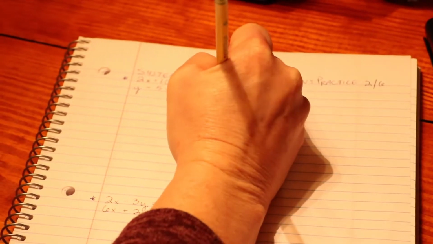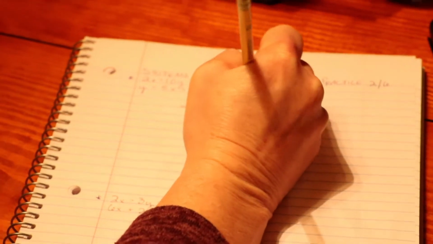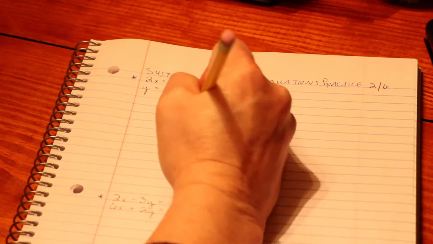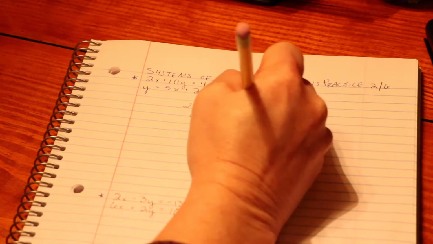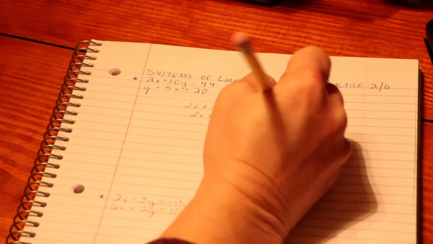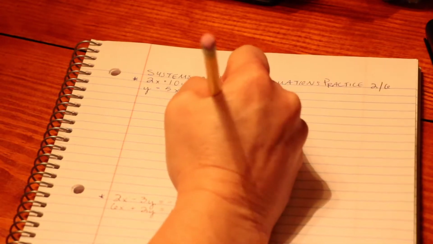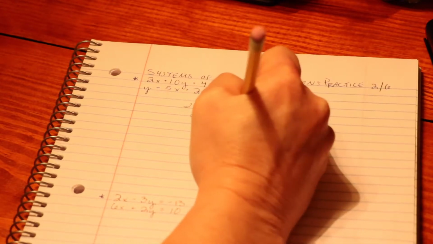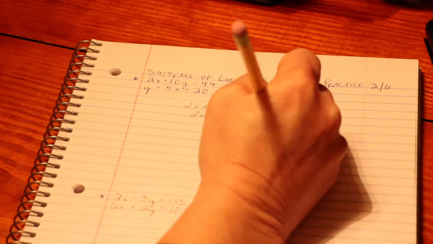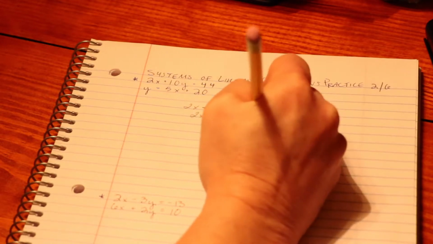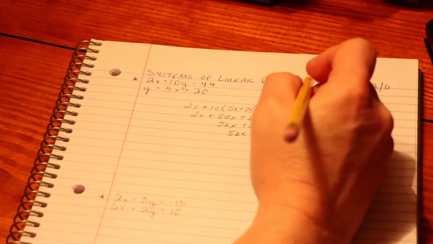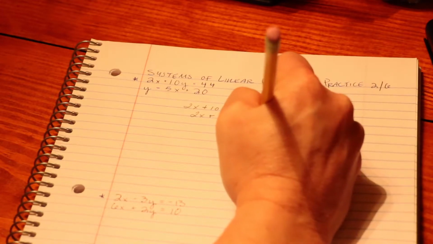So 2x plus 10 times 5x plus 20 equals 44. 2x plus 50x plus 200 equals 44. 52x plus 200 equals 44. 52x equals... is this right?